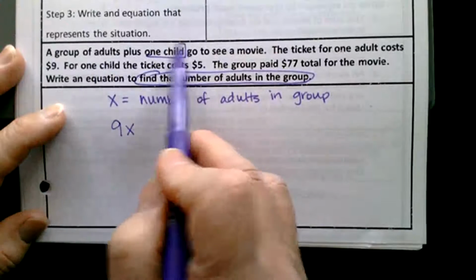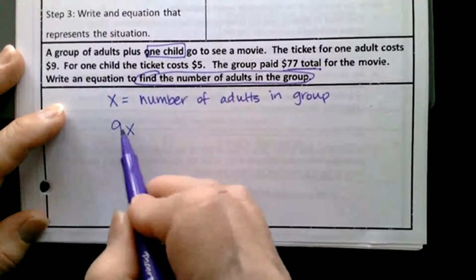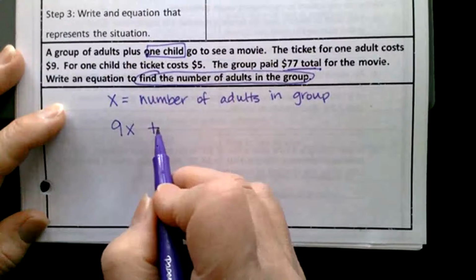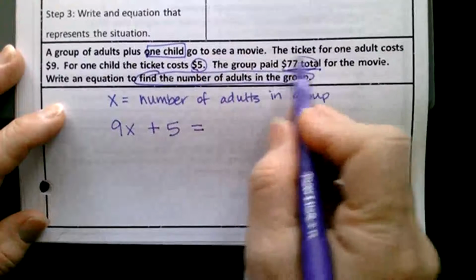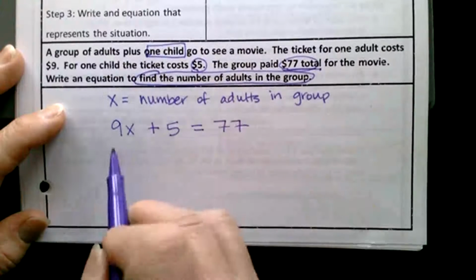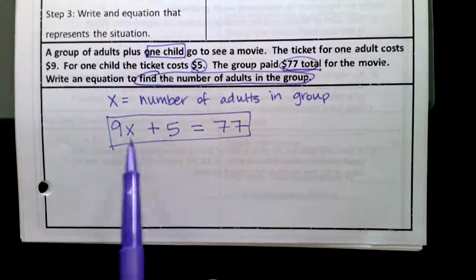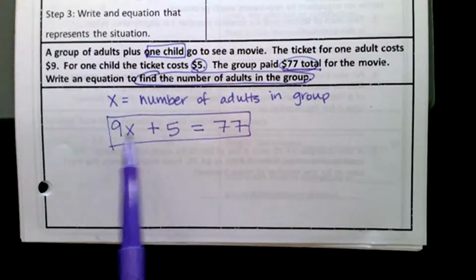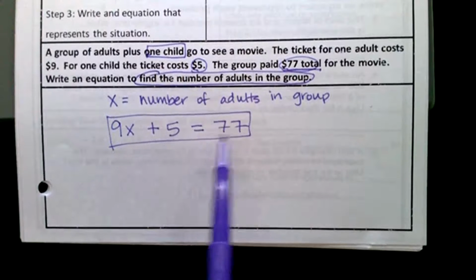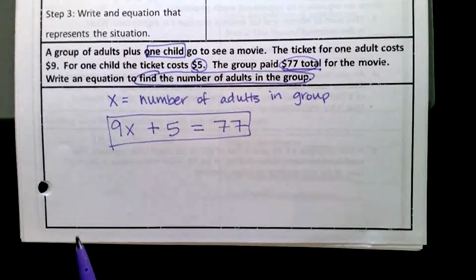It also says one child goes to see the movie and the total cost is $77. So once we know how much the adults cost and we add the price of the child, which was $5, I know the total is $77. Okay, so there is the equation for that situation. 9x represents the total cost for the adults, 9 times whatever the number of adults is, plus the $5 for the one child equals $77 total. In this lesson 6.3, you're just taking situations and figuring out how to write the two-step equation.